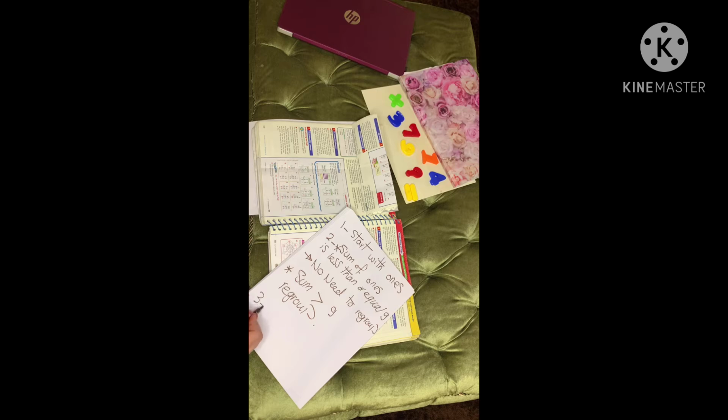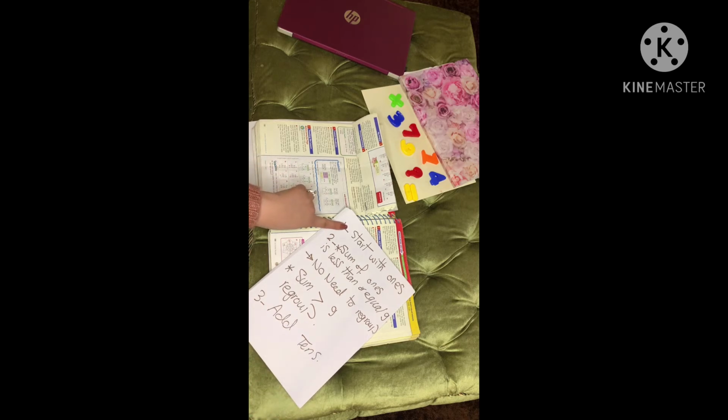Then the third step, add tens. So we start with ones, then the sum of ones will make you go in 2 steps. What are they? Maybe you will regroup or not regroup.